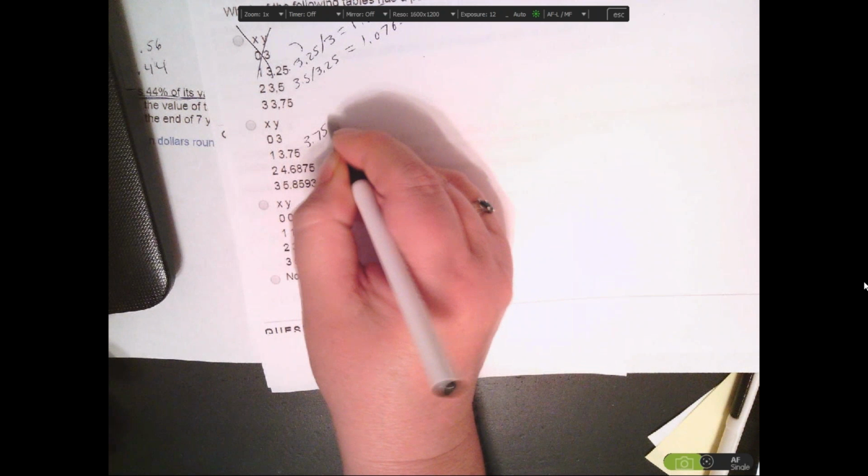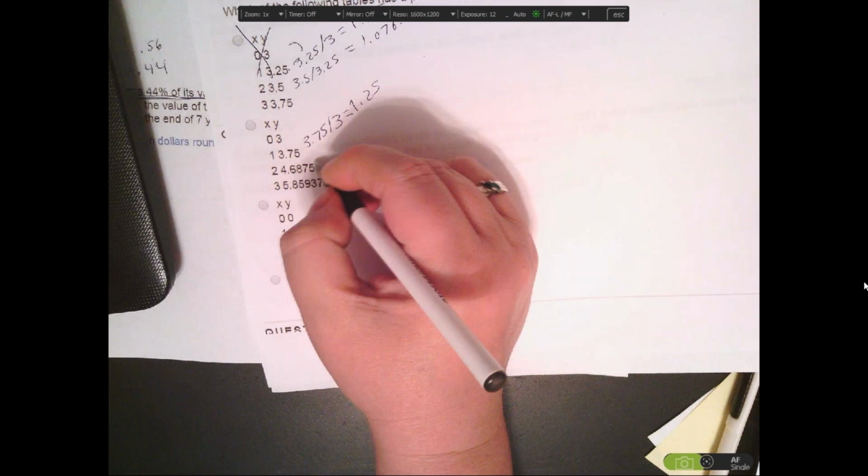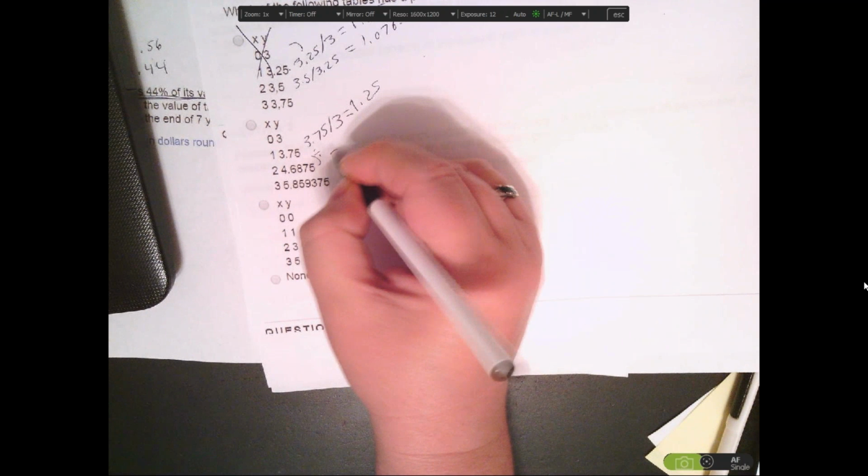Okay. So then if you do these, 3.75 divided by 3, so then I keep checking. This one divided by that one, 1.25.